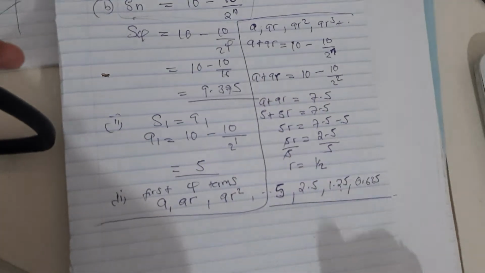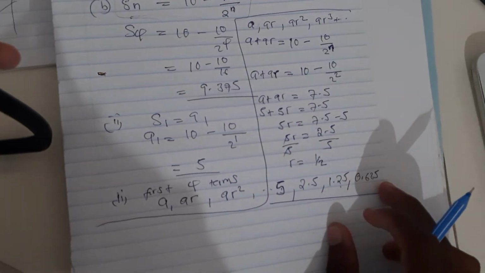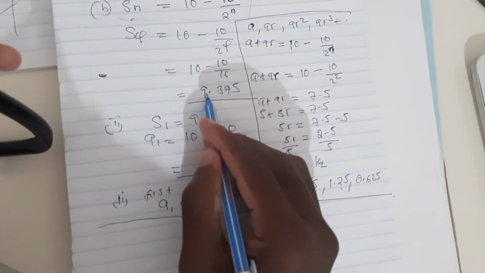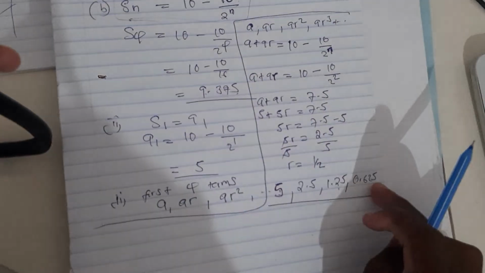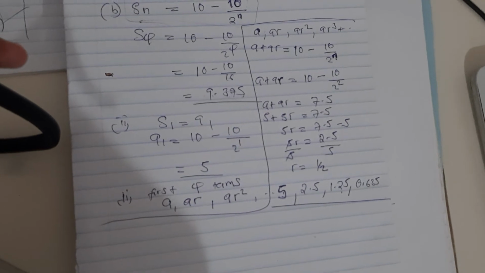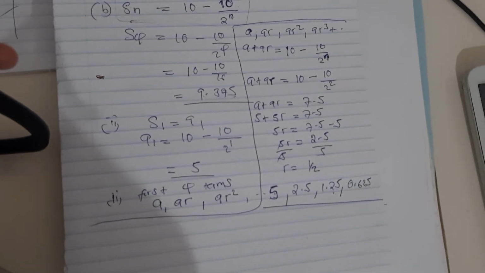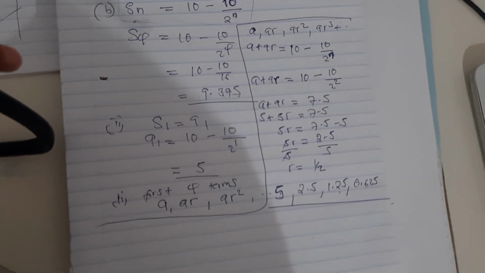If you want to prove it, you can add all these. They must give you 9.375, because that is the sum of the first 4 terms. So that's how you can prove it, if that's your interest. But this is how you can deal with a question such as this.